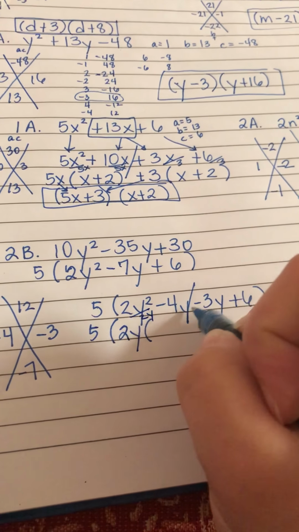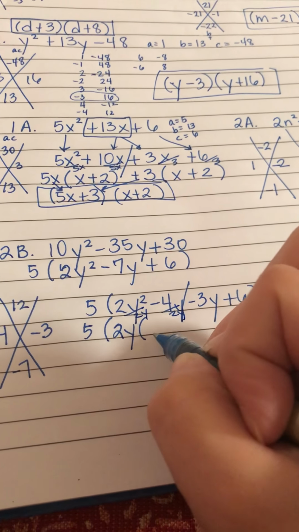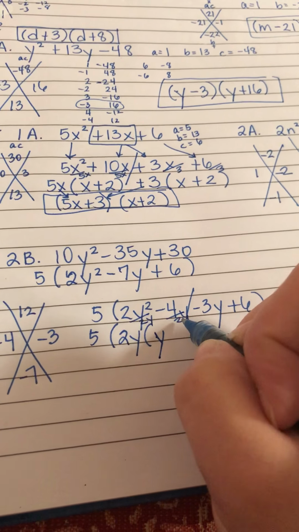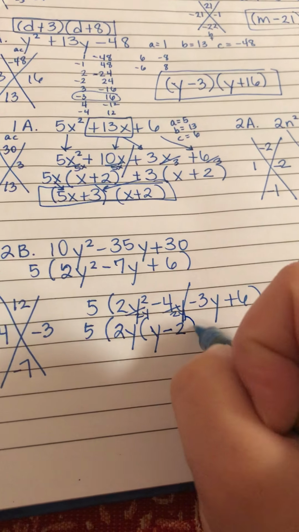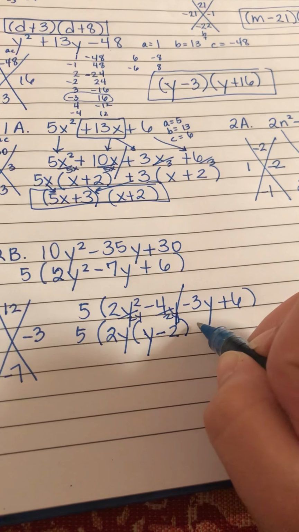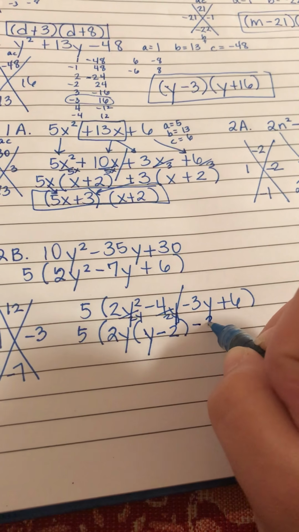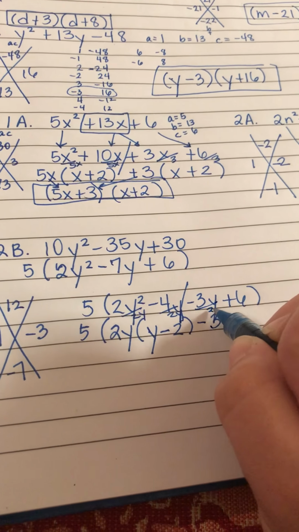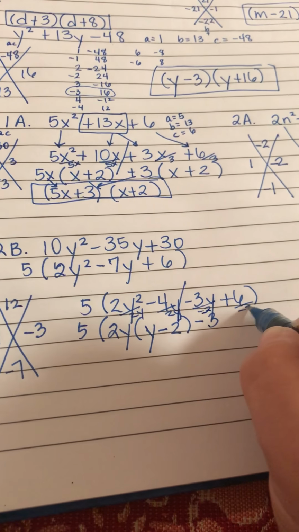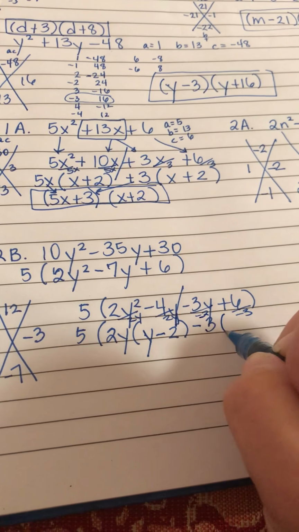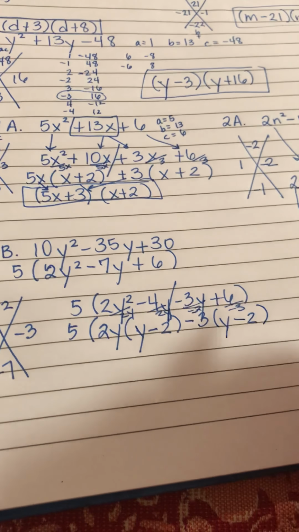After I divide by 2y, I'm gonna get y, and then minus 2. Here I'm factoring out a negative 3. So I'm going to get y minus 2 again.